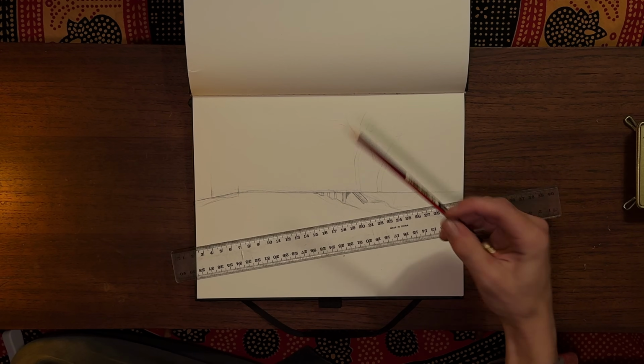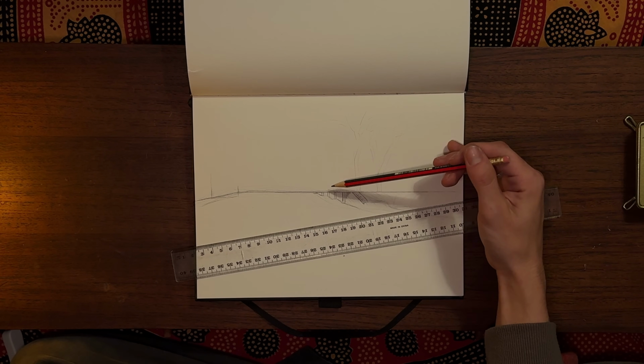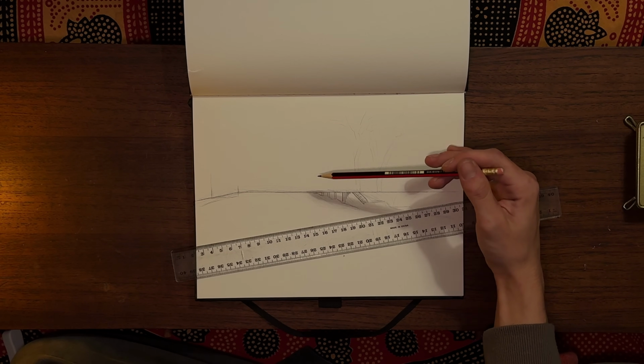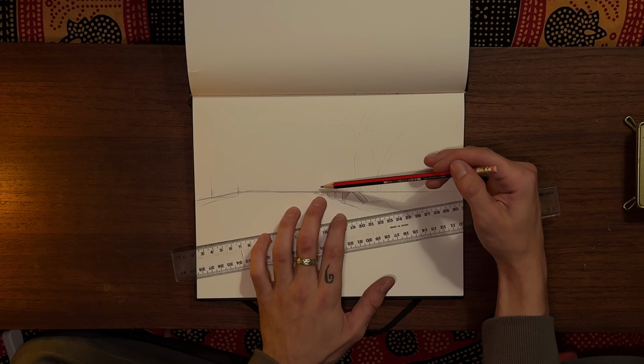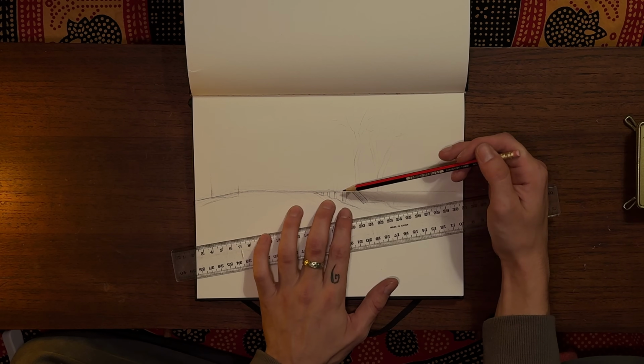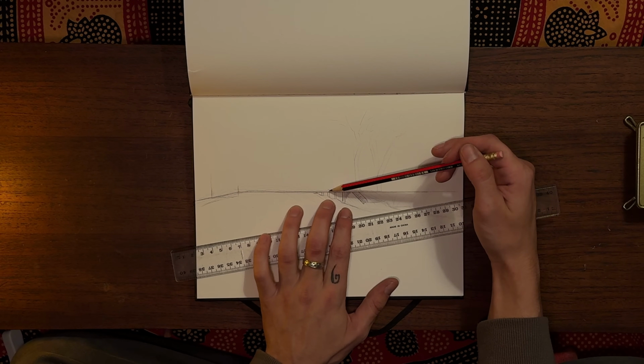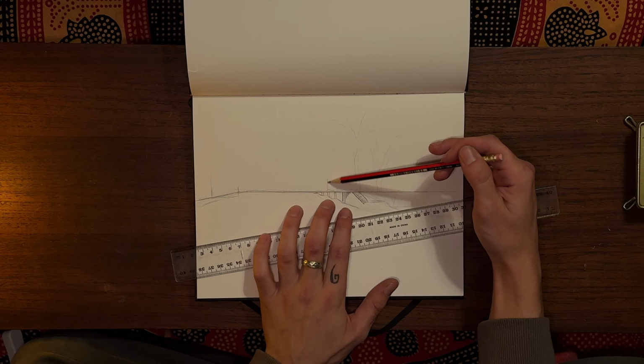And if we say that the house comes to about the edge of the garden bed roughly, maybe a little bit more. Let's say it's running to about where the shed is now, so let's go around there just for an idea.